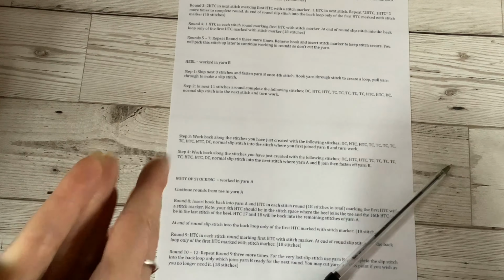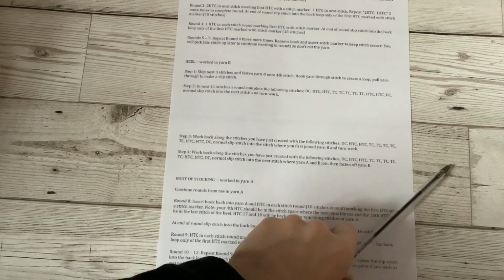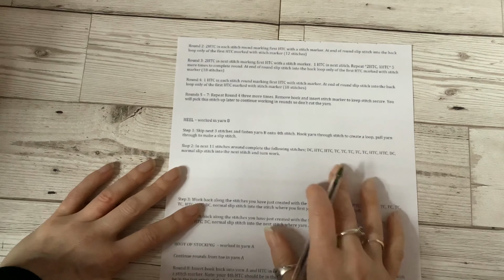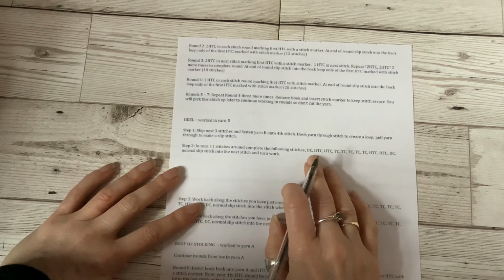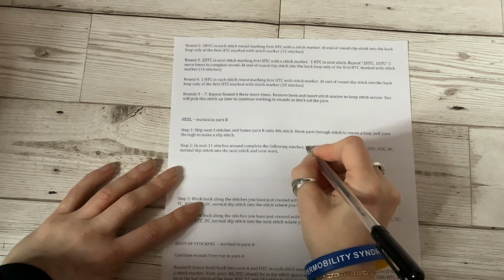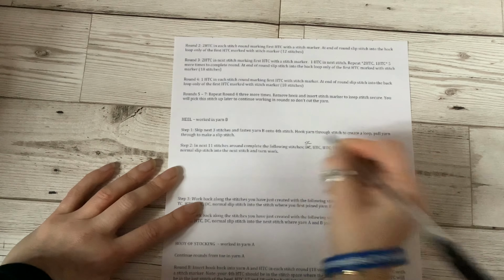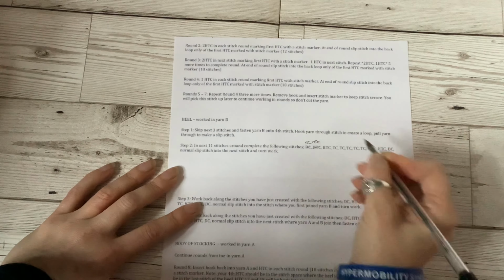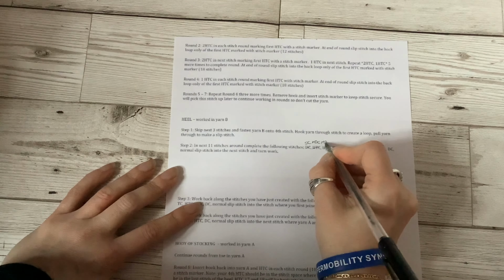Or it might even be easier to just go through the pattern before you start making it and literally change the stitches. So for example here, on this section, it's got double crochet. So if I wanted it in American terms, that would be a single crochet. The half treble would become a half double. So that would be a half double again.